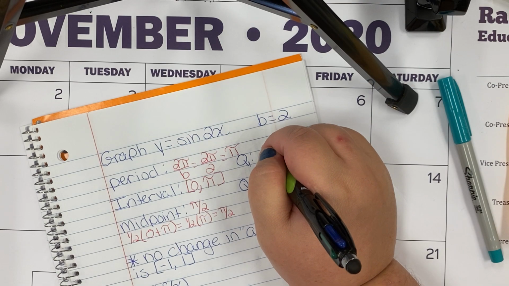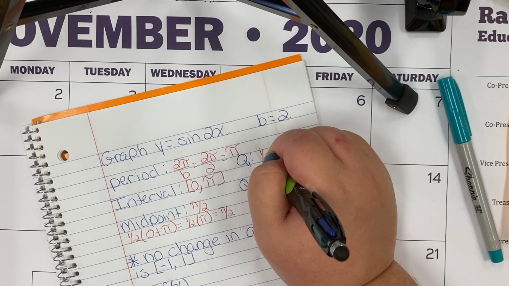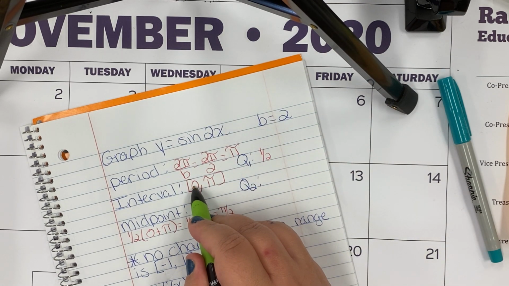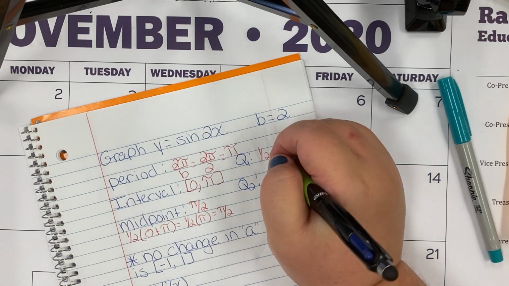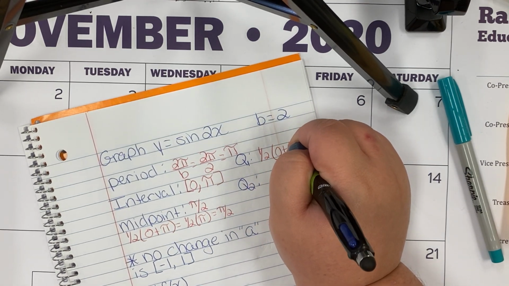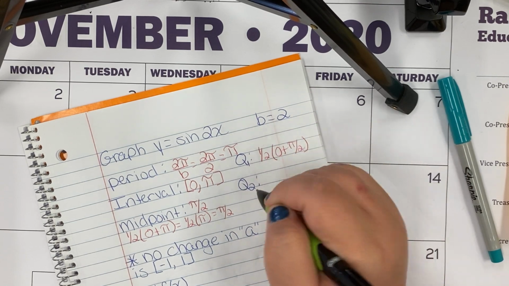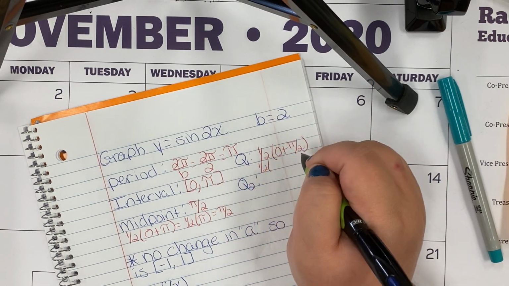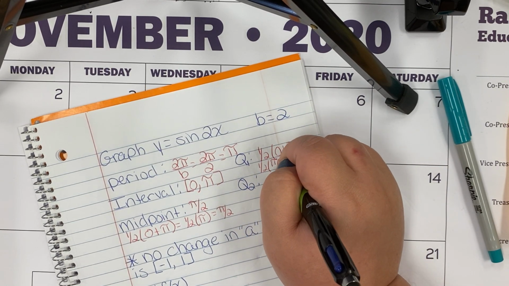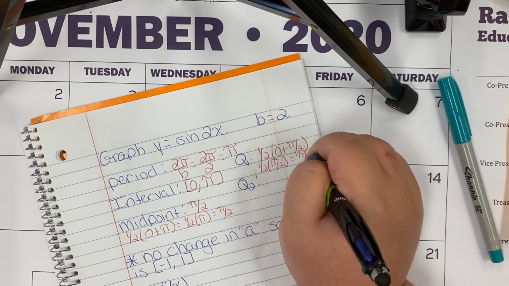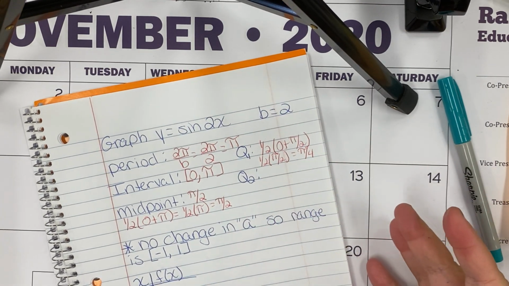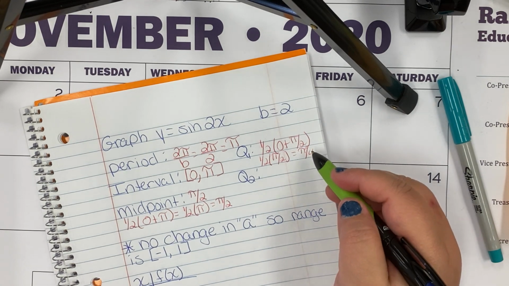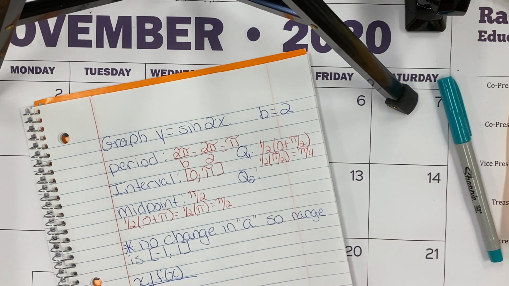To find my Q1, I'm going to go 1/2 my starting point plus my midpoint. So 1/2 of 0 plus pi over 2, which is 1/2 times pi over 2, which is going to equal pi over 4. We want to keep this in terms of pi. So pi over 4 is my quarter point.